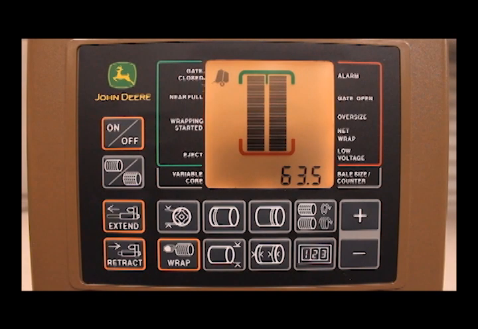Below the gate close light is the near full alarm light. This light will illuminate, then flash and beep twice when the current bale reaches a size that is near the desired bale diameter.